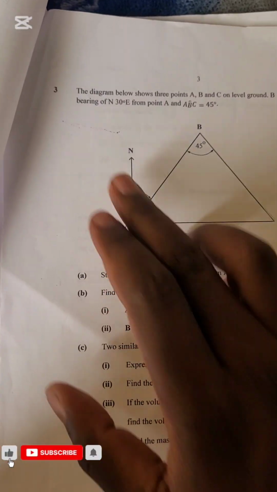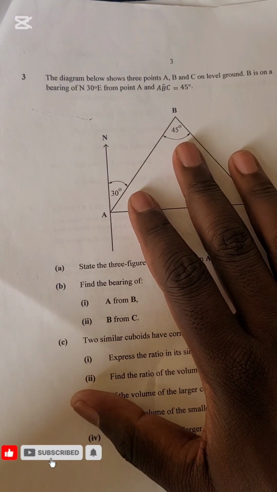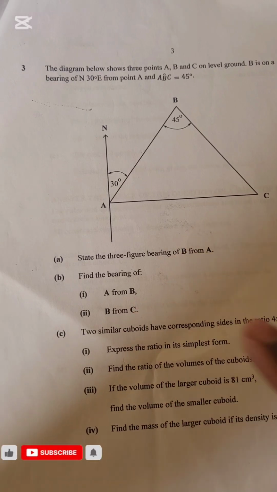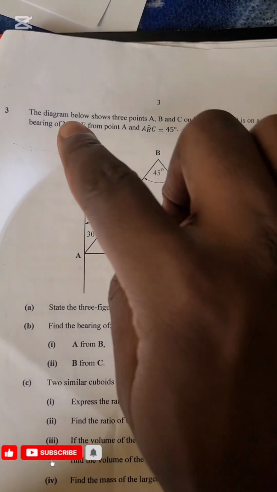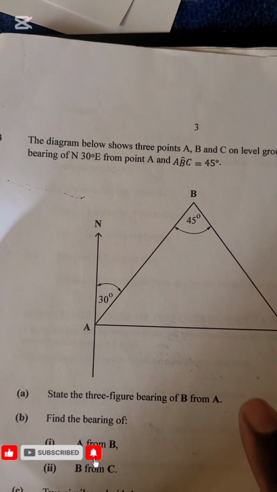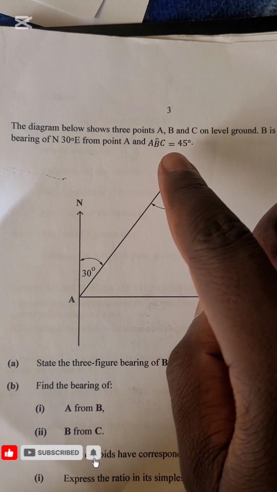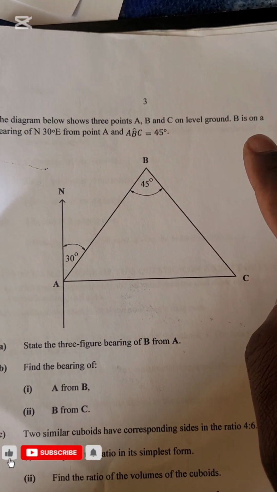Okay, so question number 3 is on bearing. The diagram below shows 3 points A, B, C on level ground.